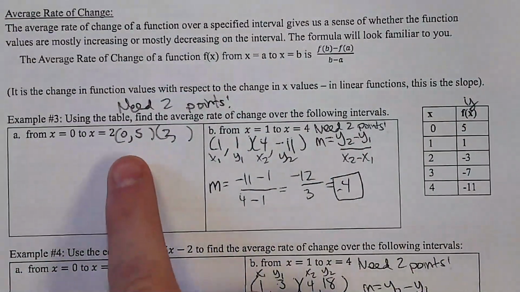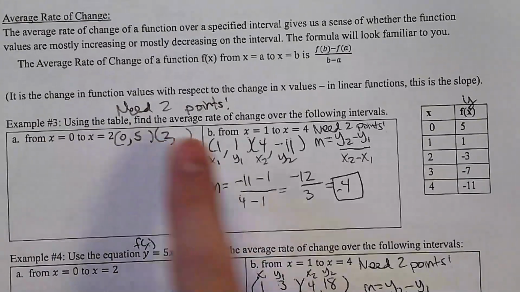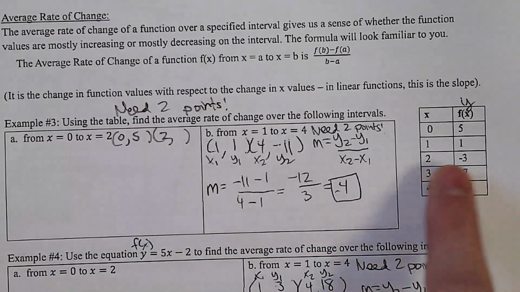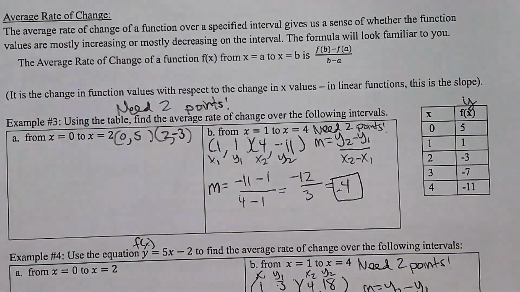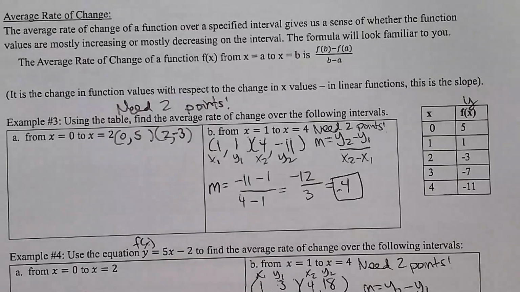So how do you find, these give you the 2 x's. To find the y's, just go look at the table. When x is 2, y is negative 3. Okay? So there's how you find your y's. So you just look at the table, the corresponding y's there, okay?